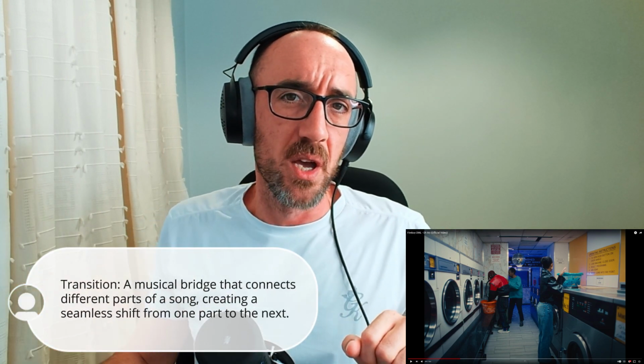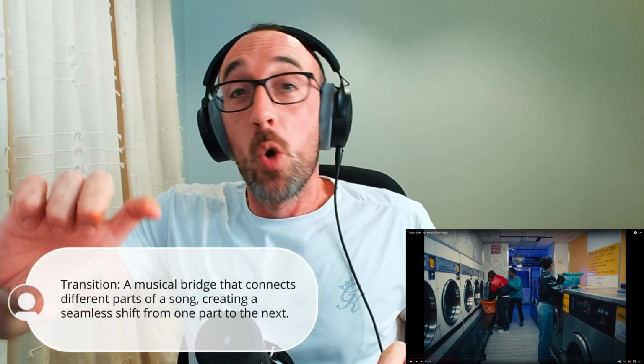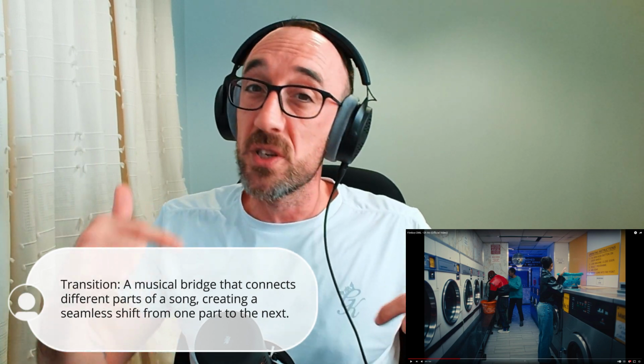Now, another thing to pay attention to is you notice that there's no big transition that takes us out of the verse into the chorus. We get a subtle transition, we get some accentuation on the vocals, just as an indicator to us as the listener that something's going to change, but there's no big transition. And if you weren't paying attention to it, you would think it was just this continuous flow, because the verse almost flows into the chorus.